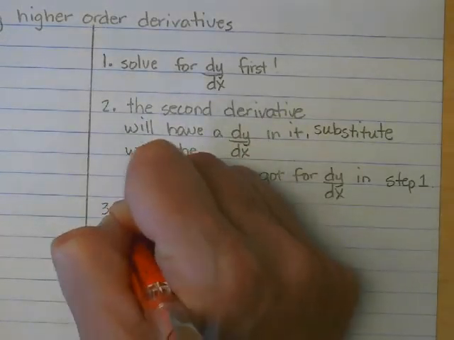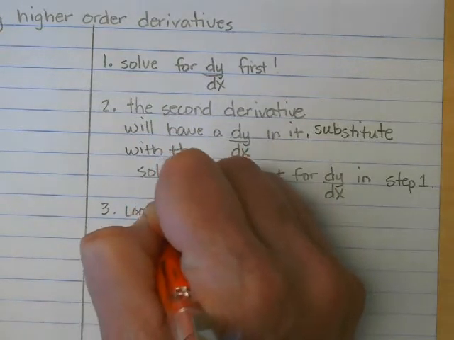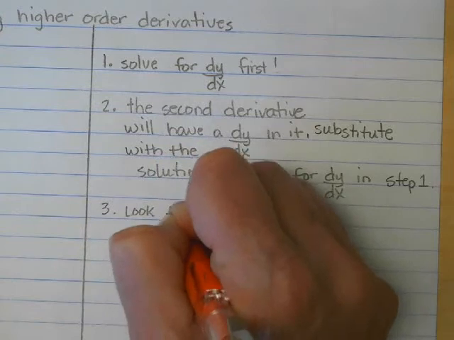Okay, then the third thing you're going to do is look to see if you can make more substitutions.